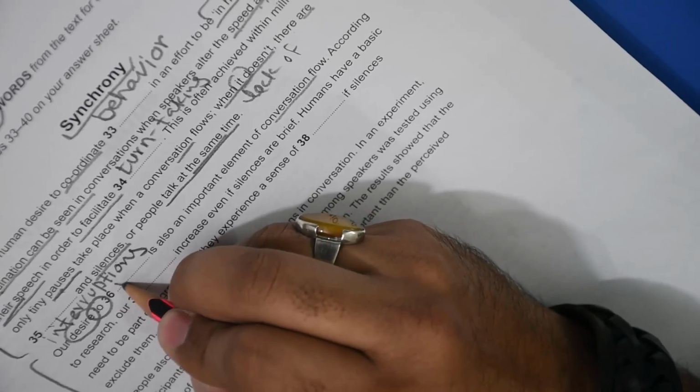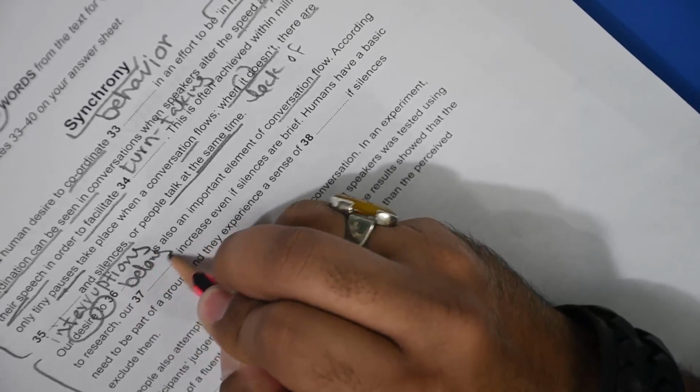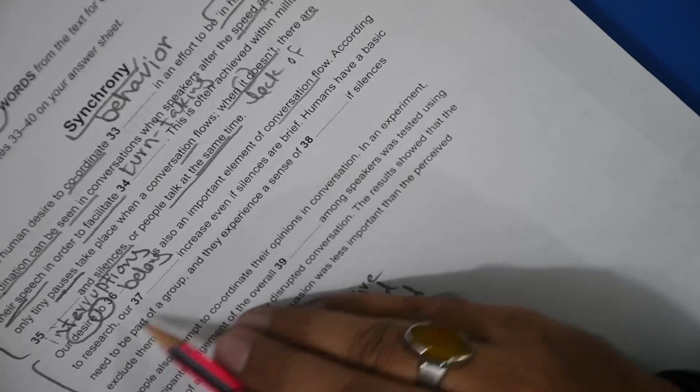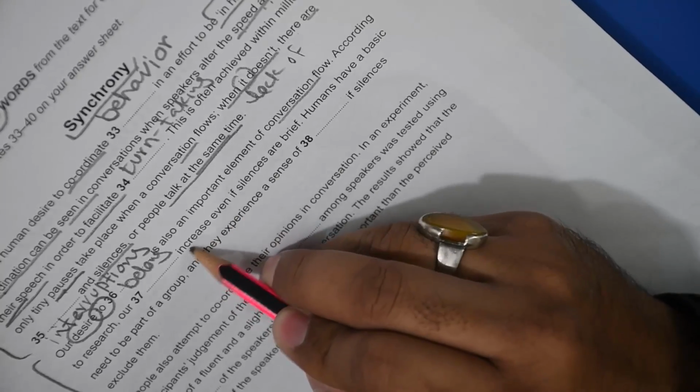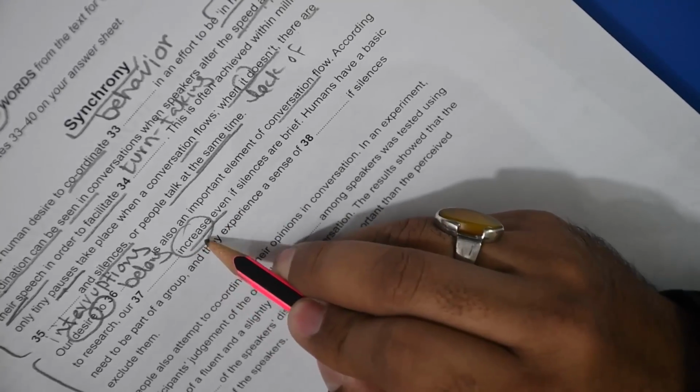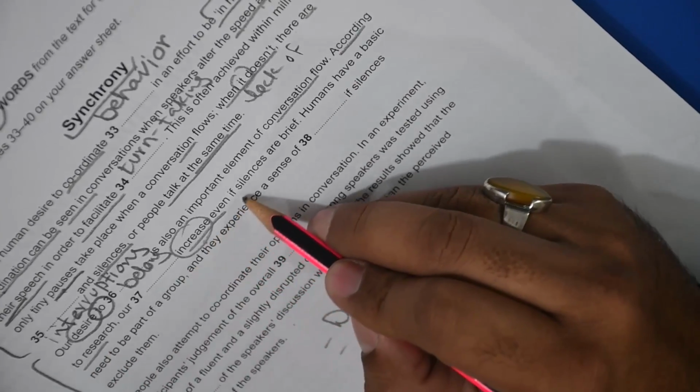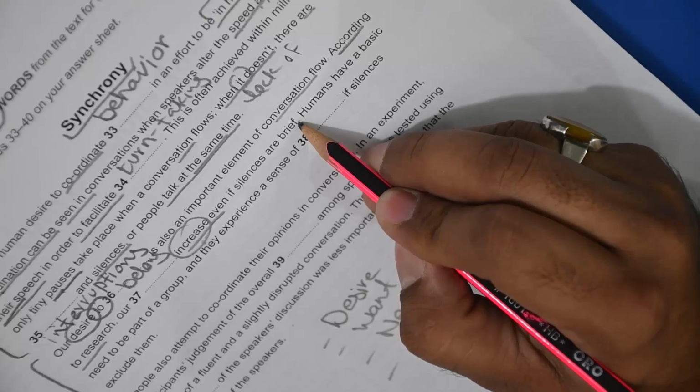This "to" is a very good clue. So the answer is going to be "belong", right? Need to belong. Also important in the conversation flow. According to research, our dash increase even if silences are brief. What is it that increases? Now they use some other word for increase.